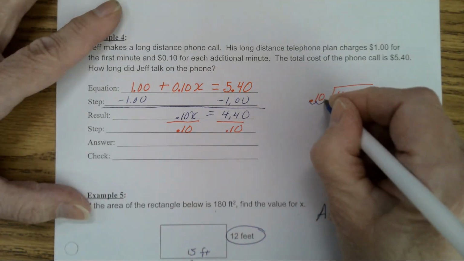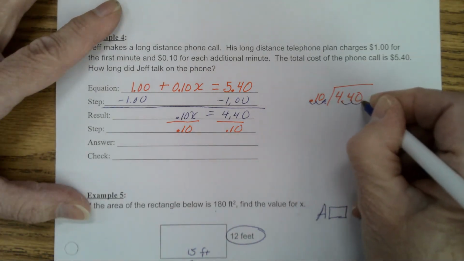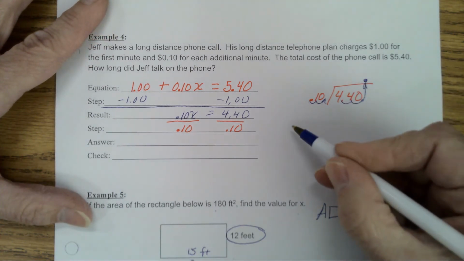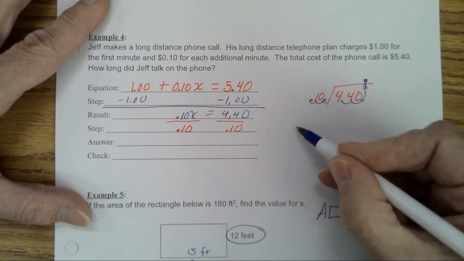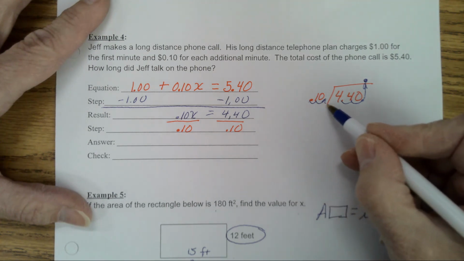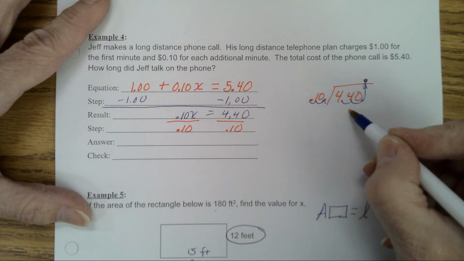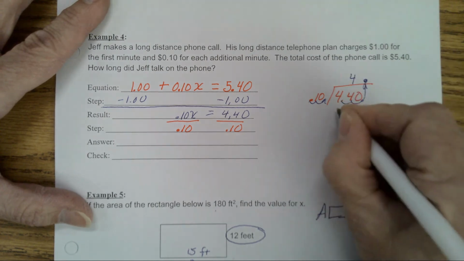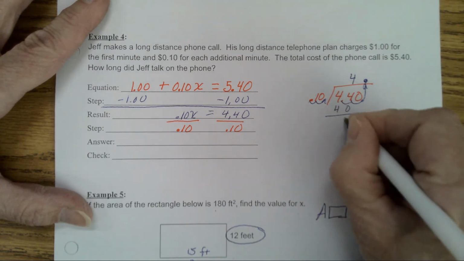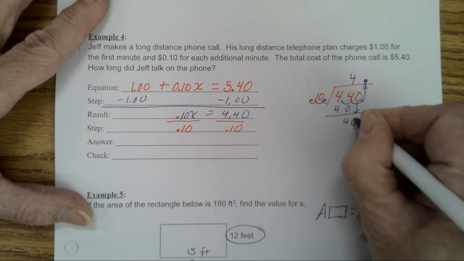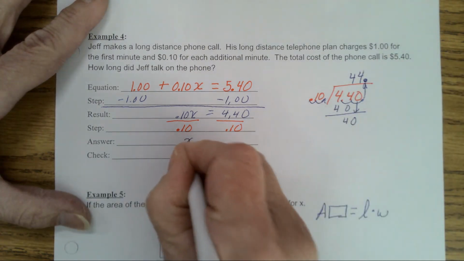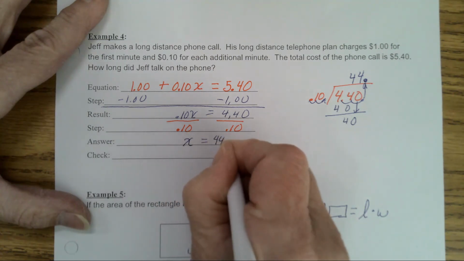Some of you are still a little weak with your decimal computation skills. So when you have a decimal in the divisor, you have to kick it out. And however many kicks it takes to remove it there, you move this decimal place the same number of times. 10 goes into 44 4 times. That's 40. Subtract. Bring down. How many 10s are in a 40? 4. So X is 44 minutes.